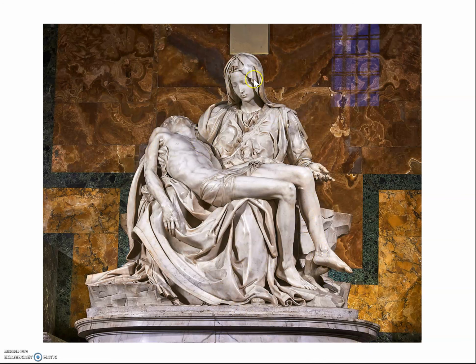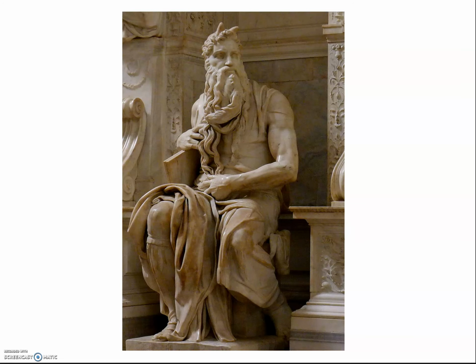And look at the fine detail of the fabric in the marble. And his last piece that we're going to look at is Moses, again by Michelangelo, done in 1513, sculpted out of marble.